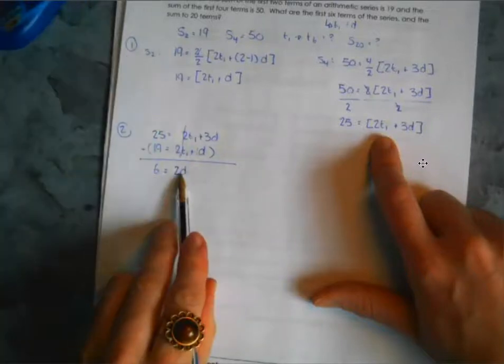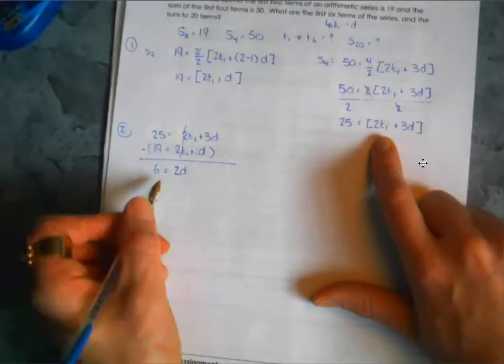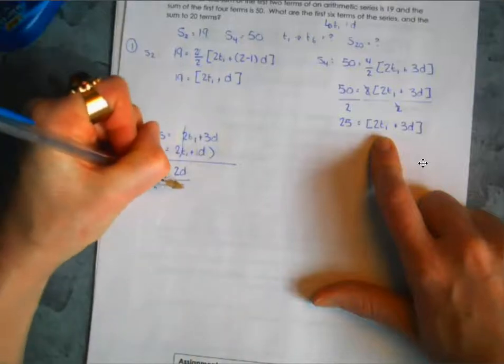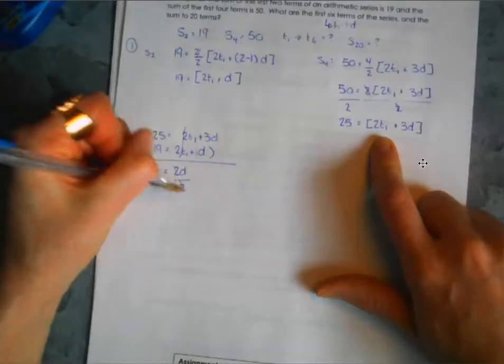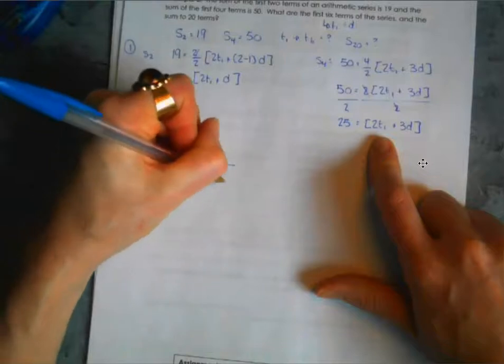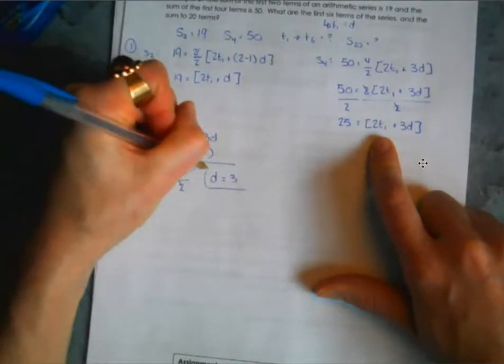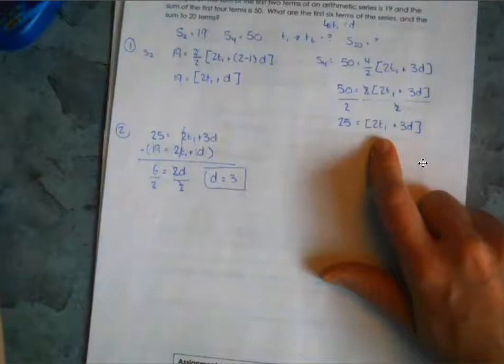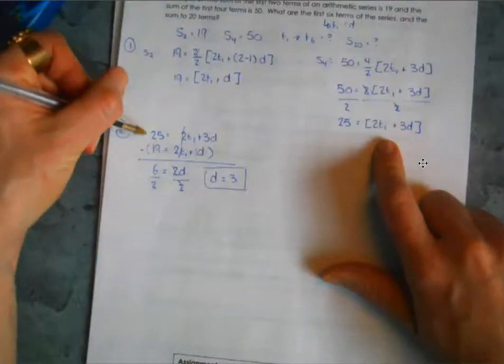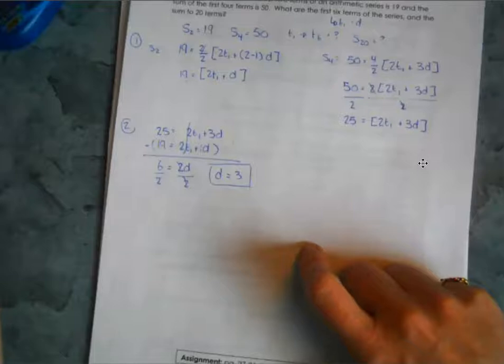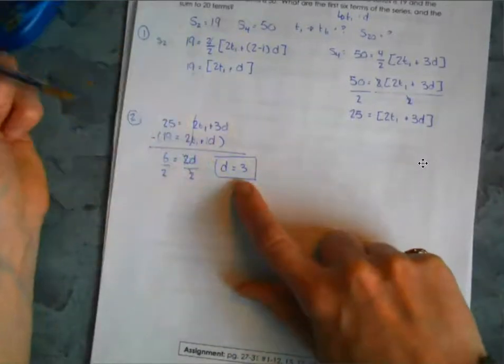So now if we want to solve for d, we can divide away the 2 from both sides. And so we're left with 2 divided by 2 is 1. So we have d is equal to 6 divided by 2, which is 3. Okay, and if you look at the filled in notes, you'll find that even if you've reversed these, you'll get the same answer as long as you do your negatives properly. So now we know what our difference is.